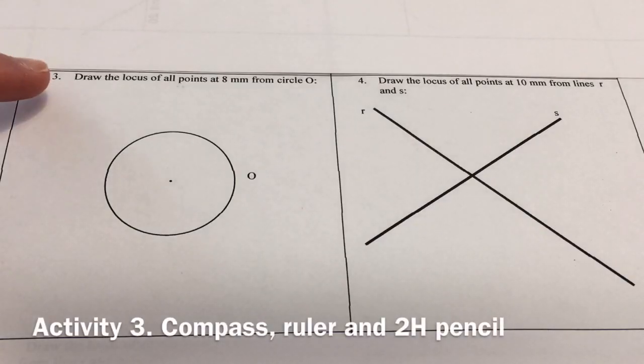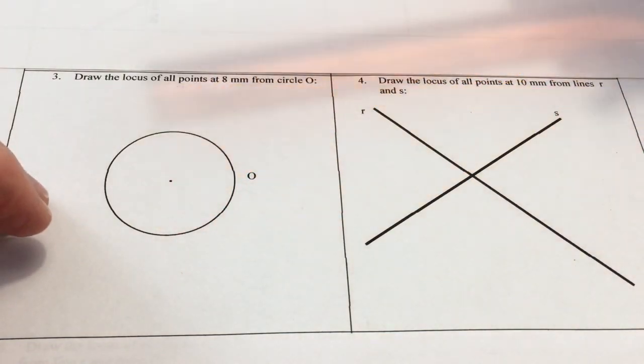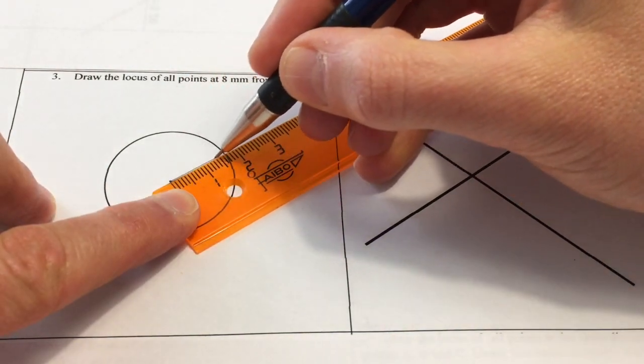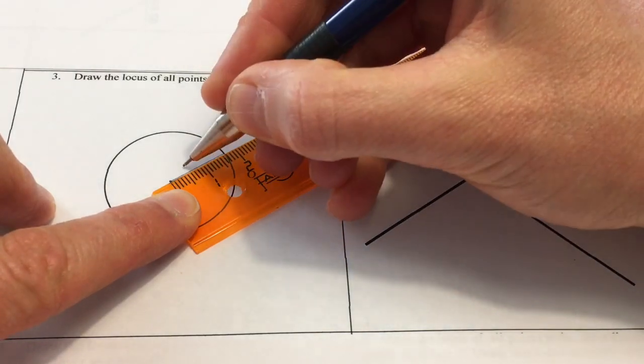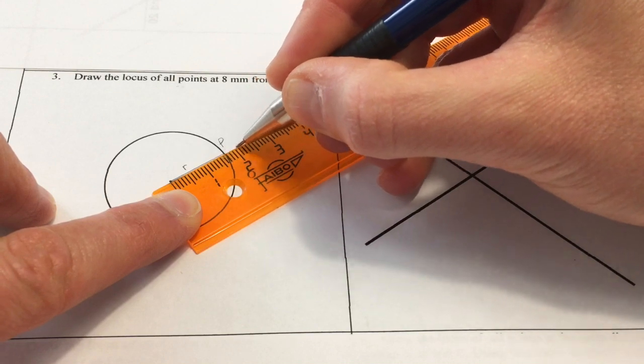Activity 3. Draw the locus of all points at 8 millimeters from circle O. I will draw the radius of the circle and I will name it R, the radius at any point, for example here. Okay, this is radius R and this is point P. I'm going to extend the radius a little bit.